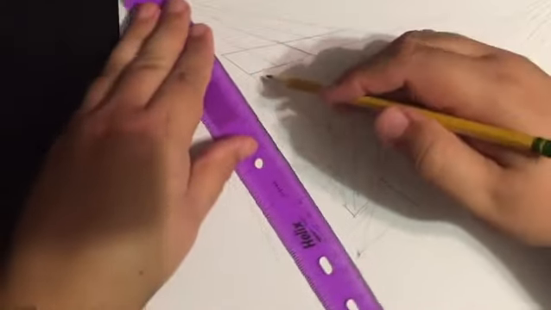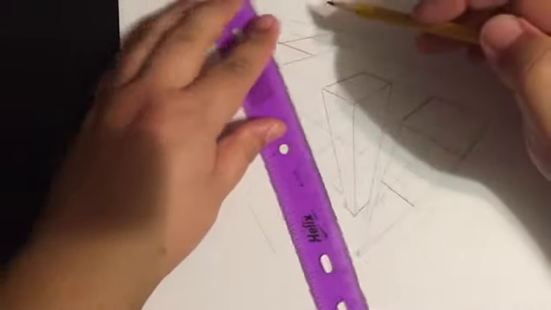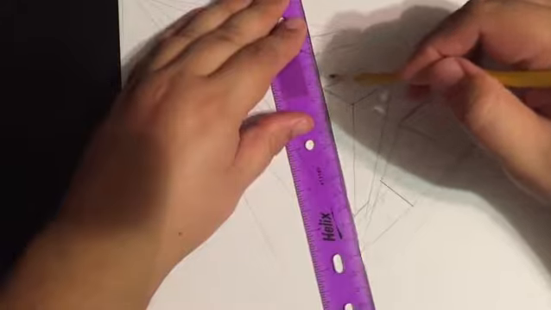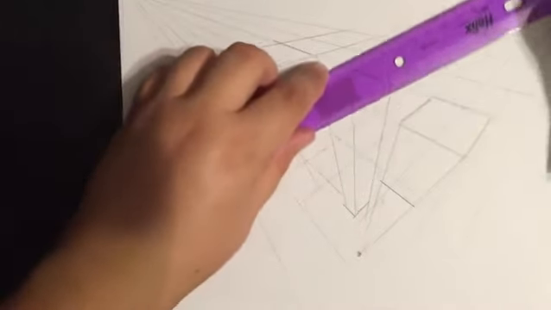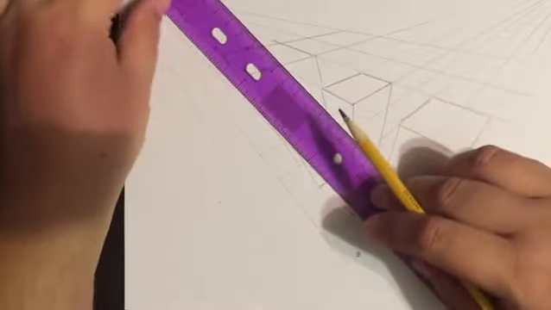And then down there. Okay. And so there you go.